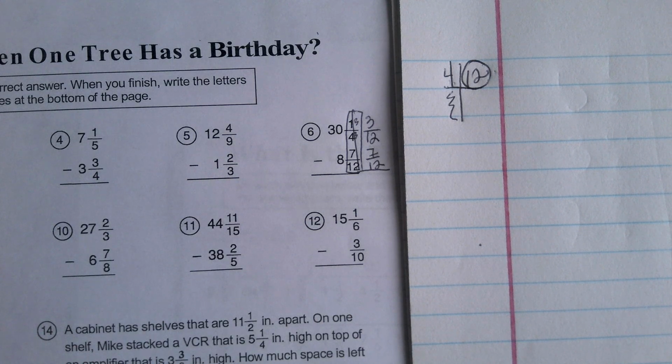Yes, sir? Are you just going to find the common denominator? For just a couple, and then we're going to do some. Did you get a pencil? Do you have a pencil?